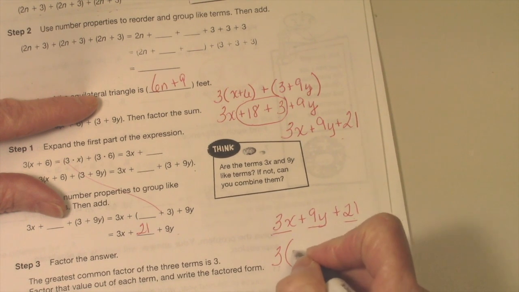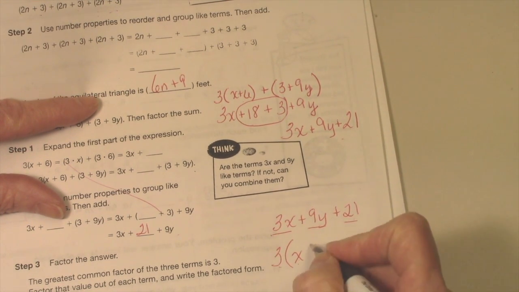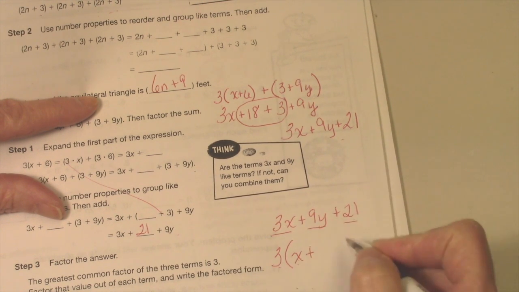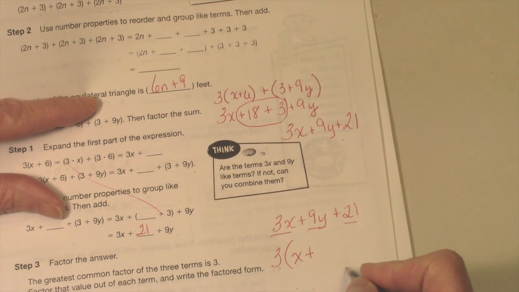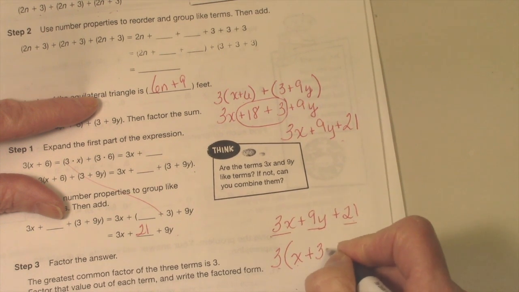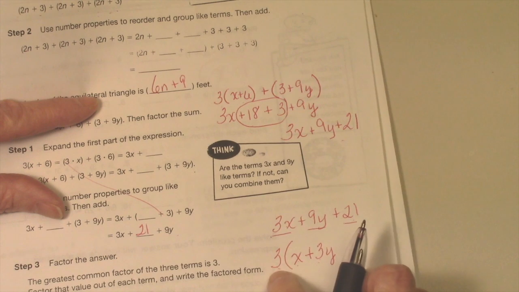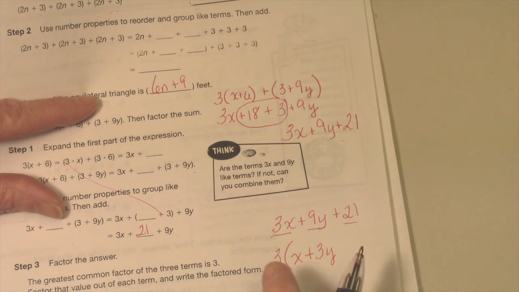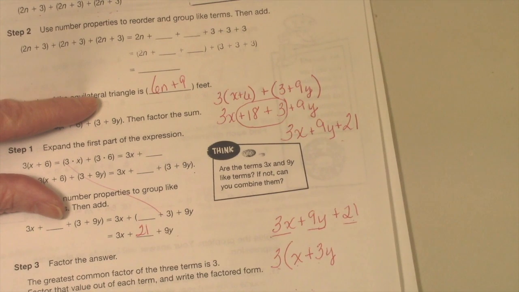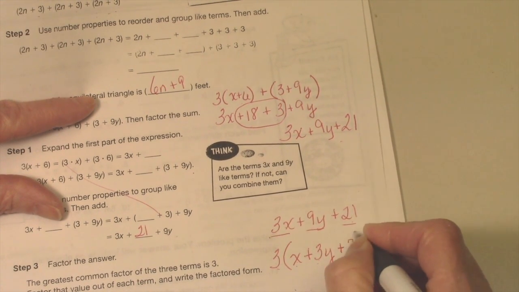So 3 times x made 3x, correct? Good. Plus, because 9 is positive, 3 times what makes that? 3 times 3y. 3 times 3y made that. Because I divided 3. How many 3s are 9? 3. So 3 times 3y makes that. And then what's 3 times what would make 21? 3 times a positive 7.